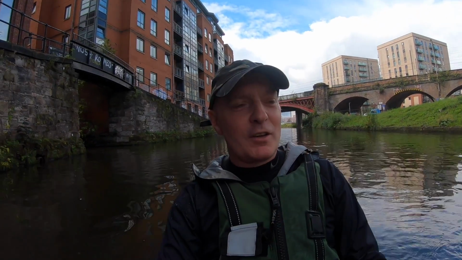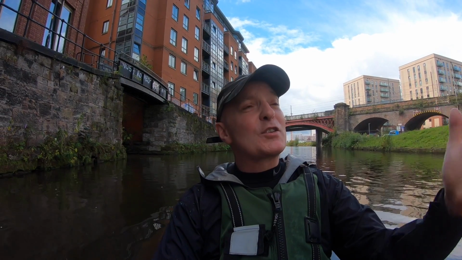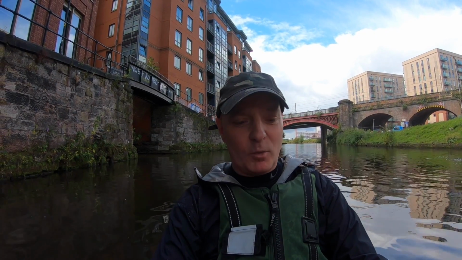Right, so the plan is to have just a relaxed sail into Castlefield, and I'll be able to show you some of the parts of it that you wouldn't normally see off the paths, and we'll just see where we end up. Well, it's been throwing it down, honestly, so it's only just stopped raining. Hopefully the rain will keep off and we'll have a nice chilled sail.